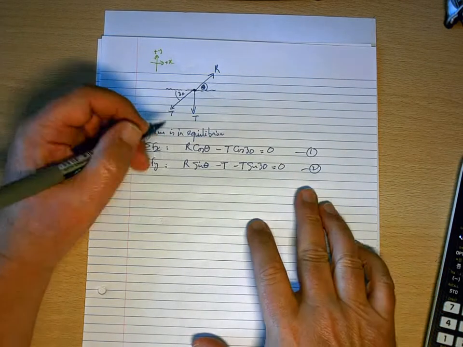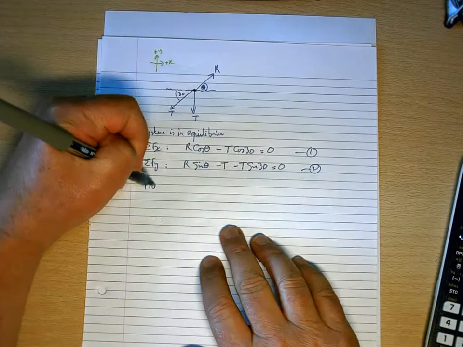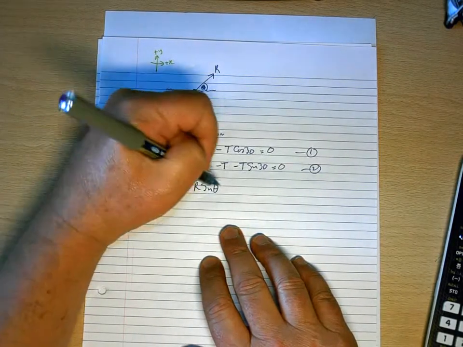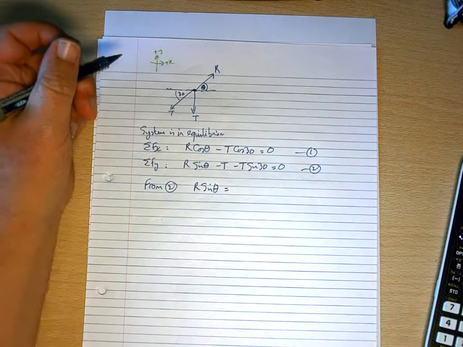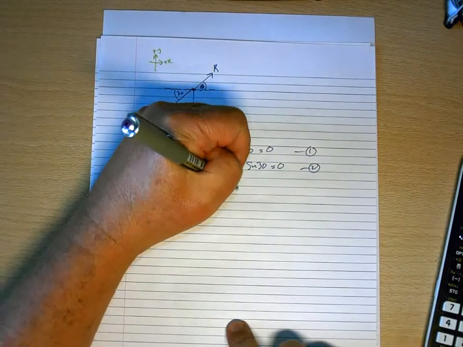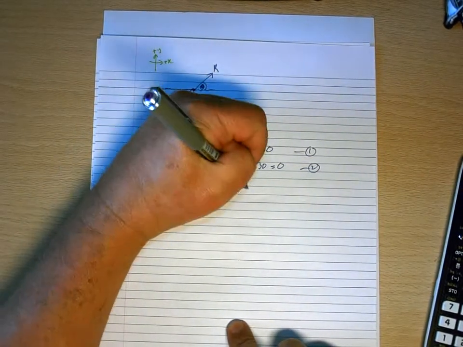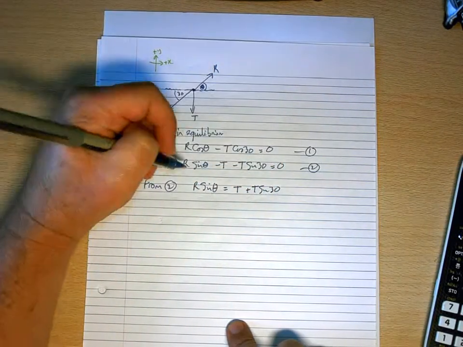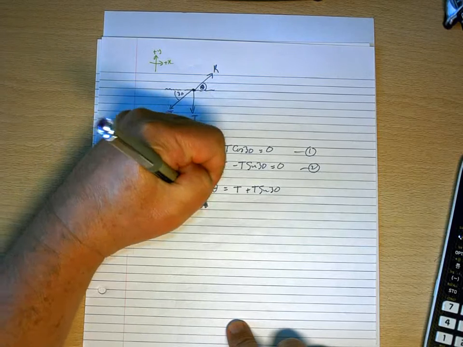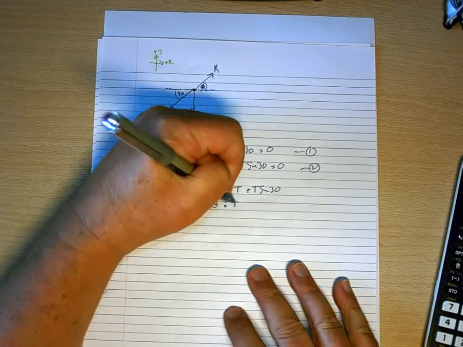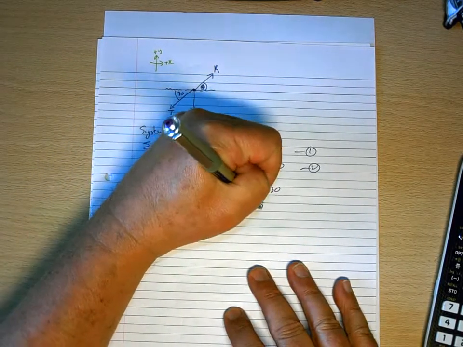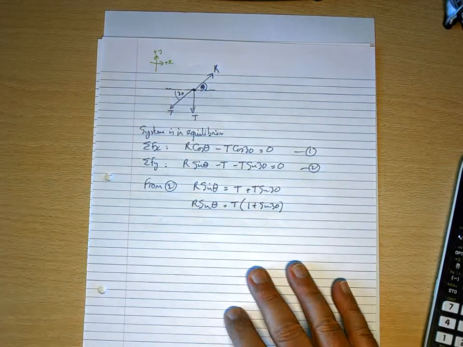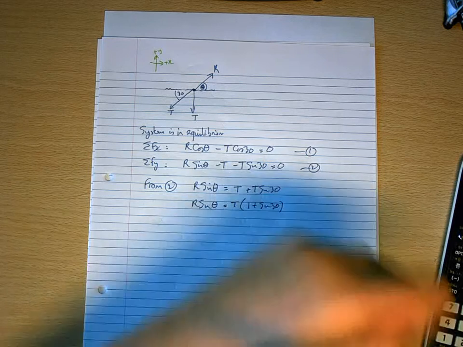So if I rearrange number 2 to get the r sine theta, then I get t plus t sine 30. Well, I can take out t as a common factor. So r sine theta is t(1 plus sine 30).